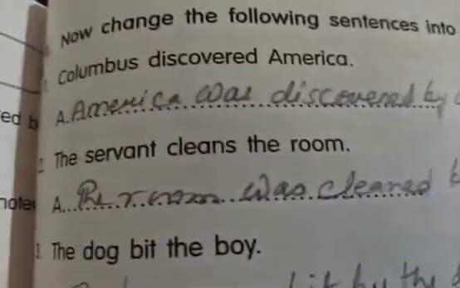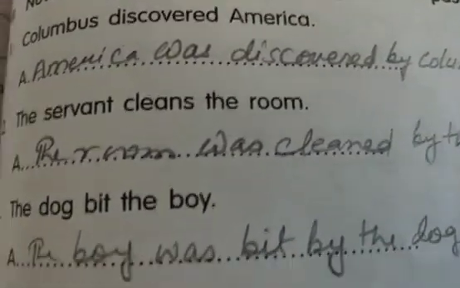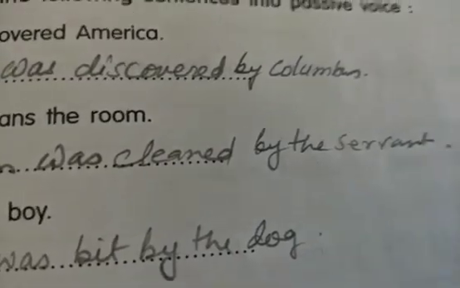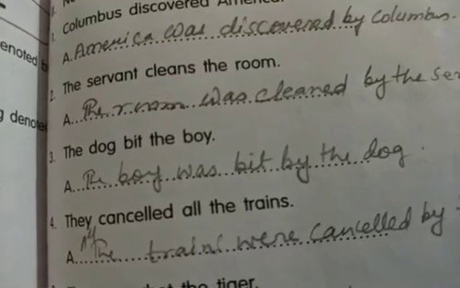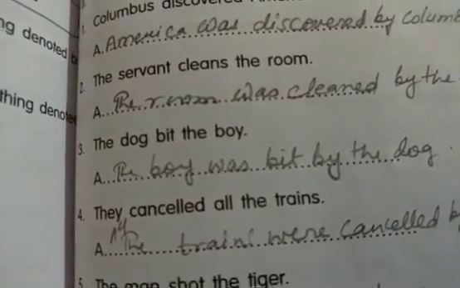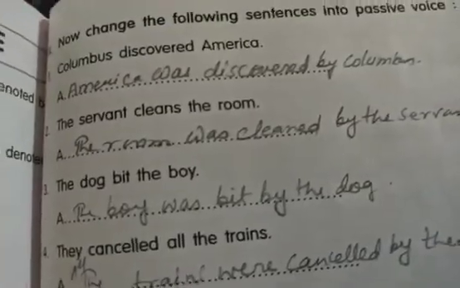Here the subject will come first, then the verb will change into past form, and the subject of the first will be written as object. So the form of the sentence will change accordingly. But habitual actions and universal truths do not change their form.